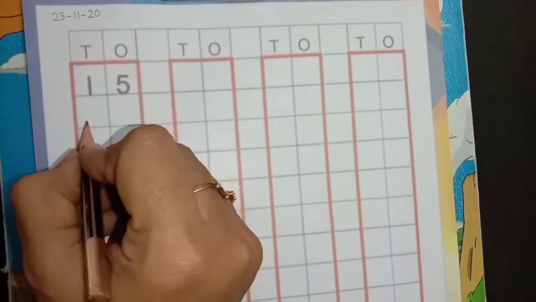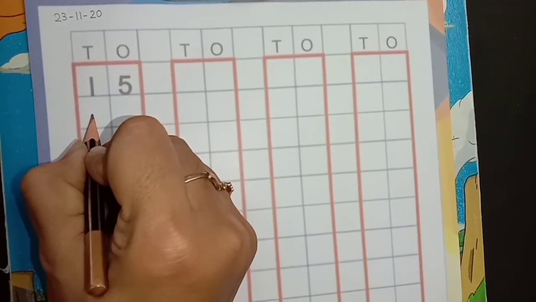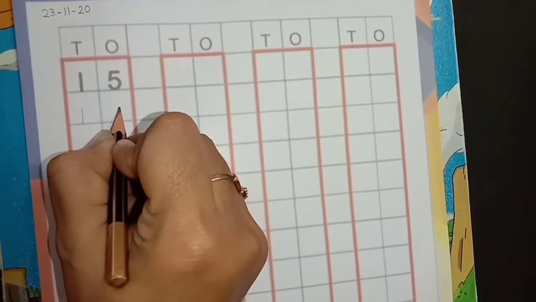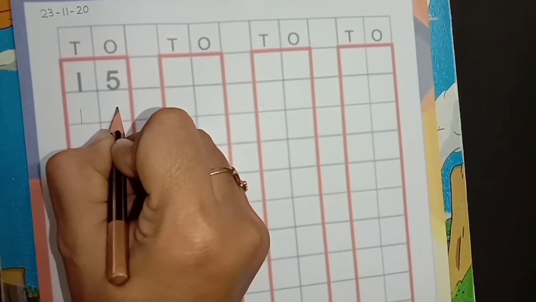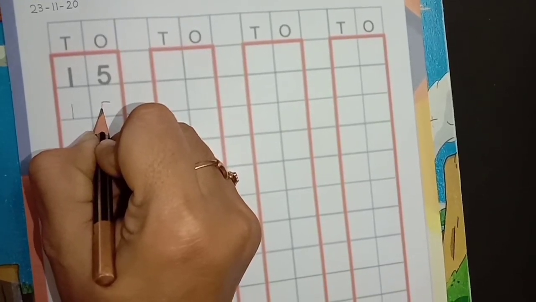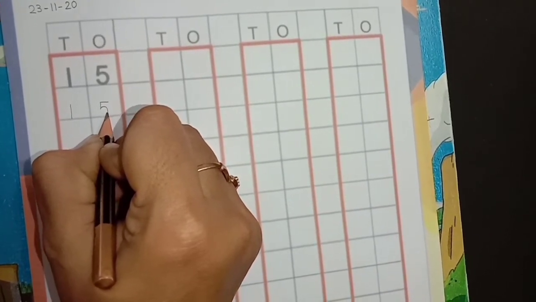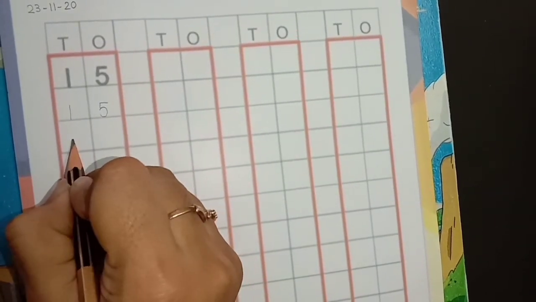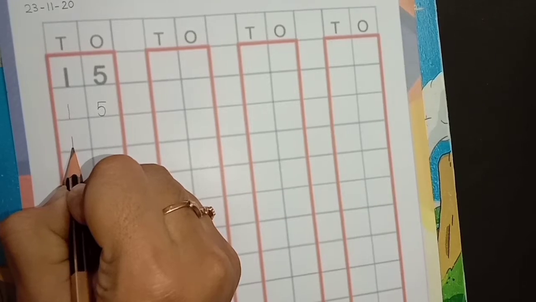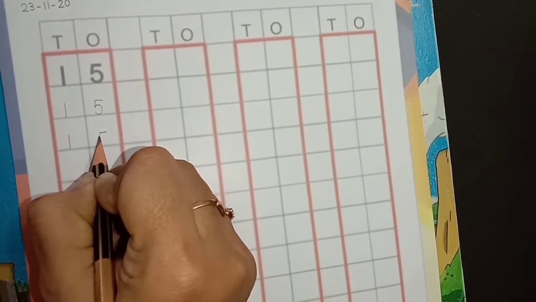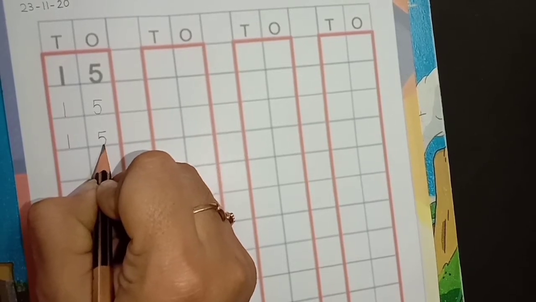So for number 1 we will make a standing line and touch the bottom line. And for number 5 we will make a sleeping line, standing line, and then a reverse C curve, touch the bottom line and go a little bit up. 1, 5, 15.